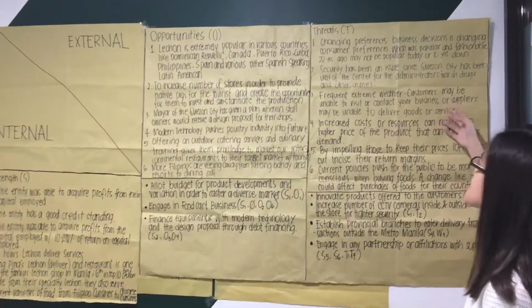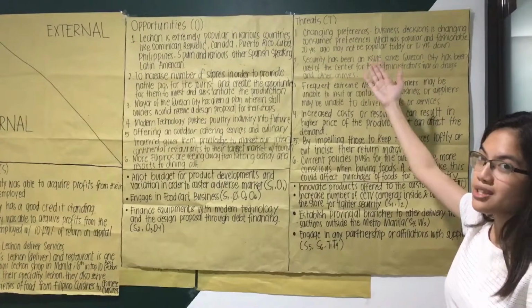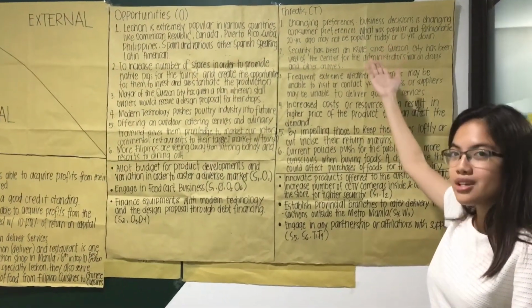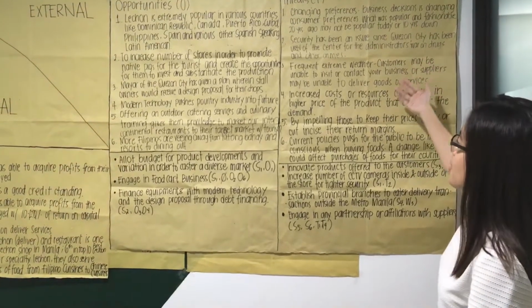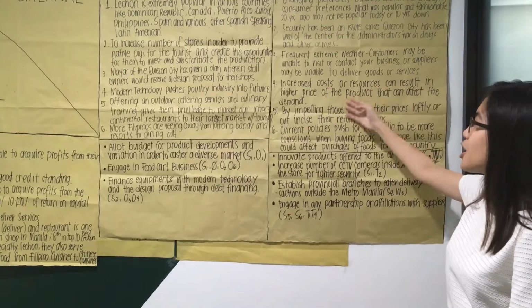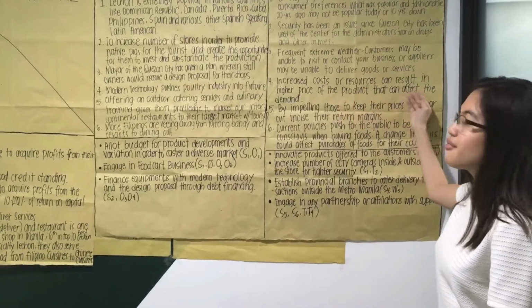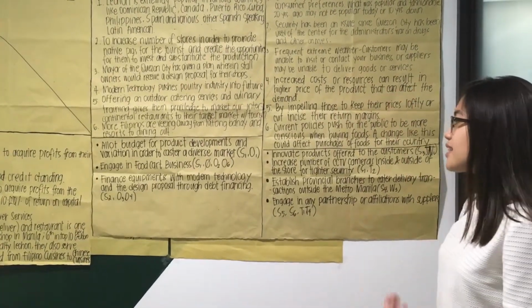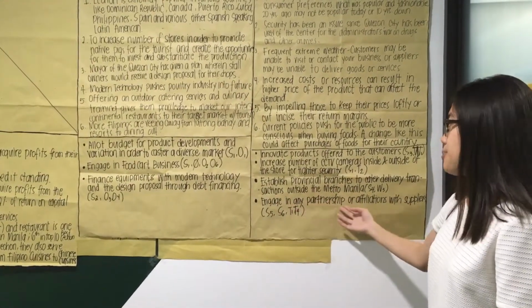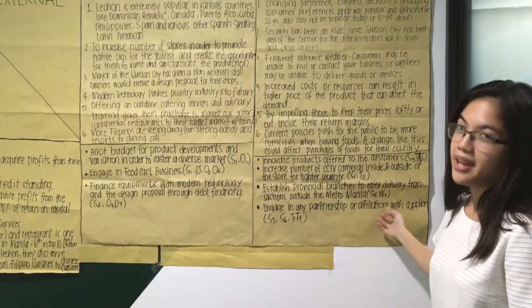Together with the threats of changing preferences of the consumers, also the increased costs of resources that can result in higher prices of products which will affect the demand. With that, they formulated a strategy to engage in partnership or affiliation with the suppliers.